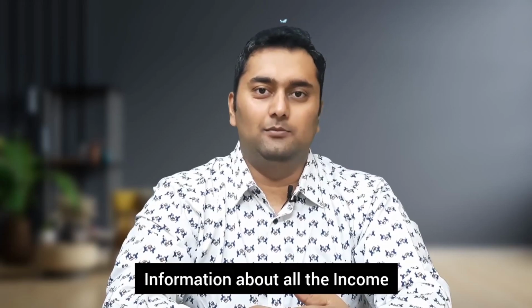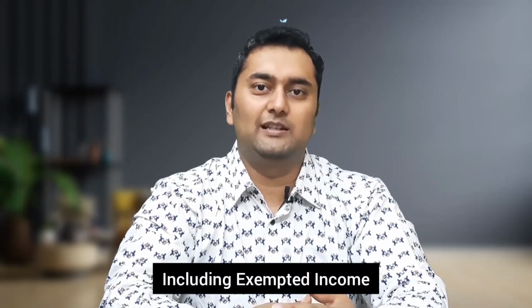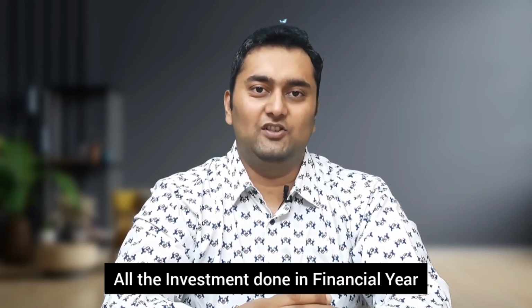The Annual Information Statement, which was launched last year by the Income Tax Department, or AIS as it is called in short form, contains information about all the income from various sources, including exempted income, as well as all the investments done by you in the financial year. So let us look at the 46 financial transactions that are covered in the AIS.